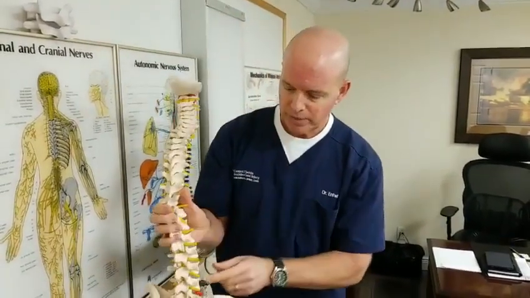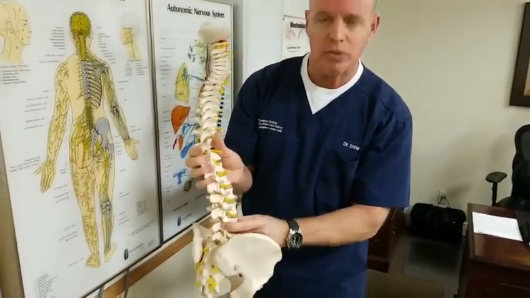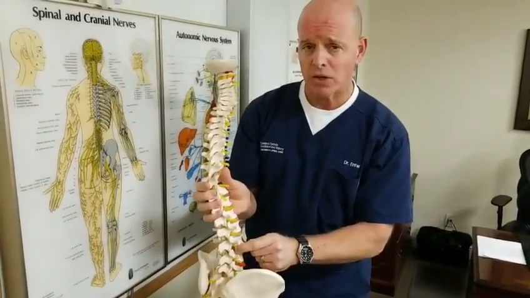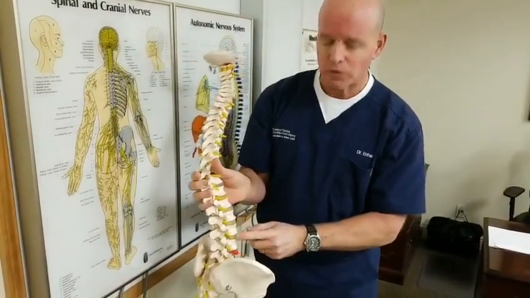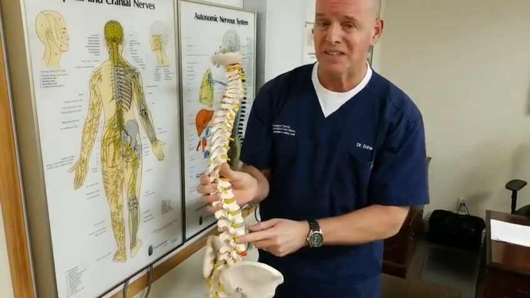Now, we talked about what can irritate it. Well, if the bones are not moving the way they're supposed to, that can cause nerve irritation, okay? The other really common cause is either a bulging or a herniated disc. So what does that mean?